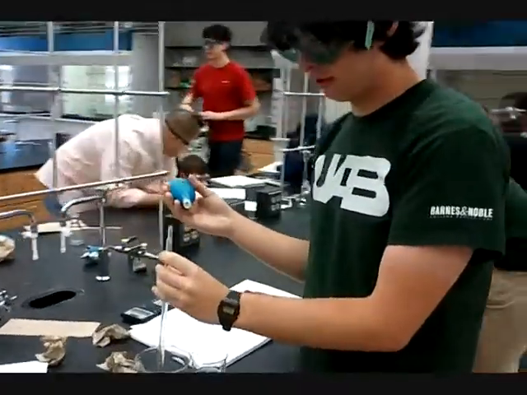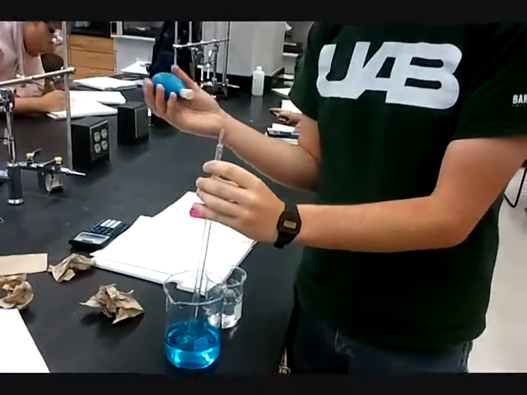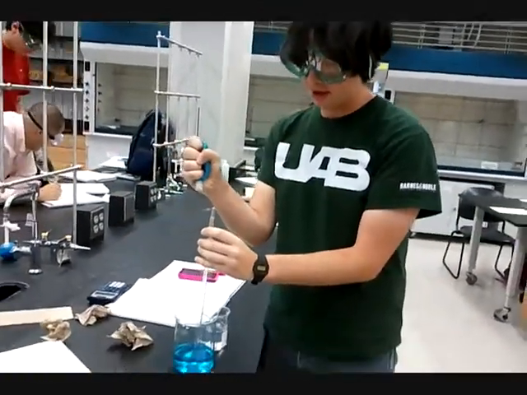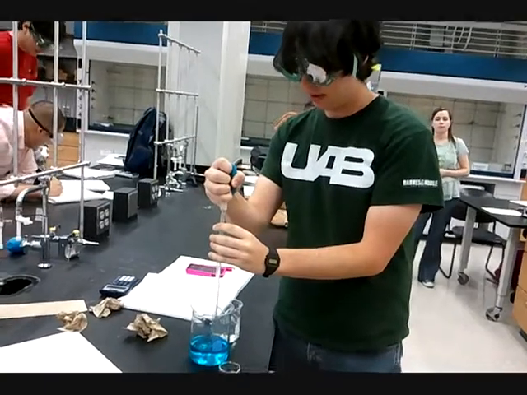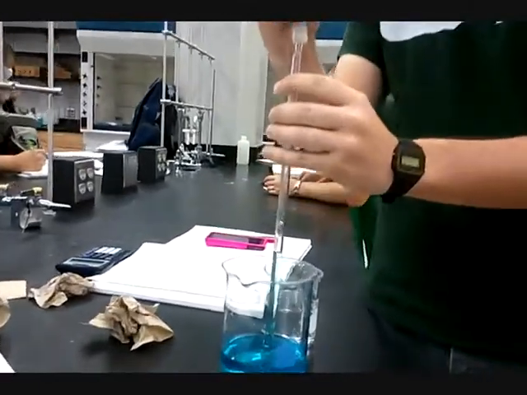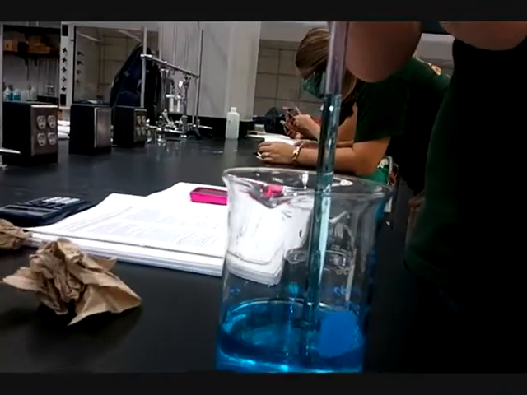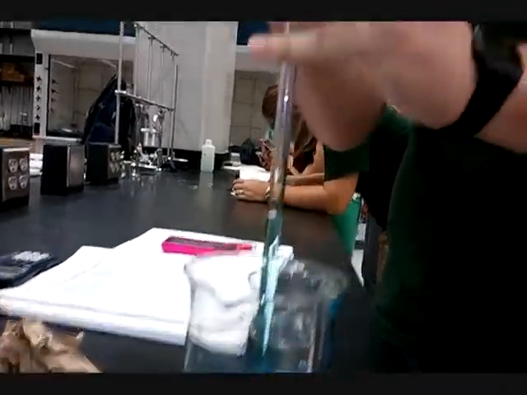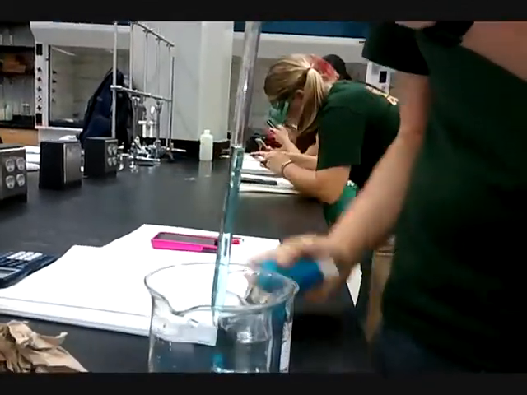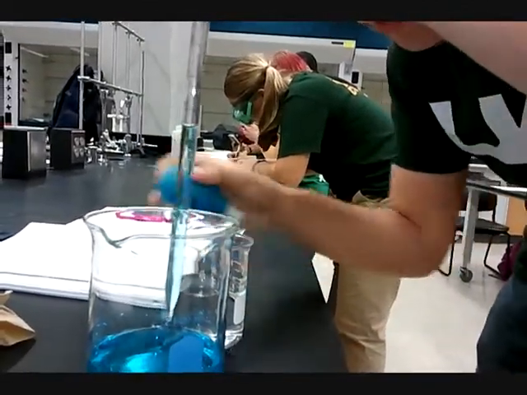Take the pipette, stick it in the solution, and don't let it touch the bottom, and don't let it touch the top. So we're going to squeeze the bulb. Put your finger over the top so it doesn't run out. Then you get an accurate measurement of the meniscus.